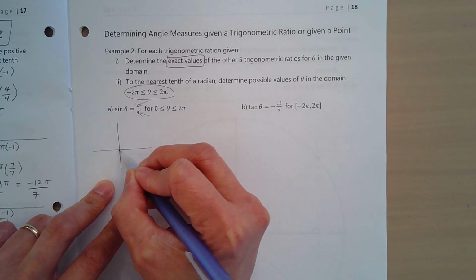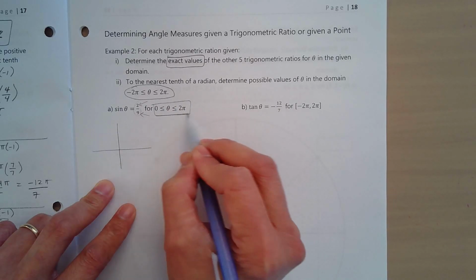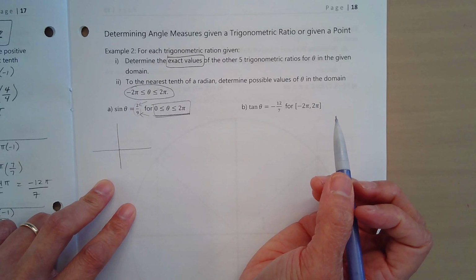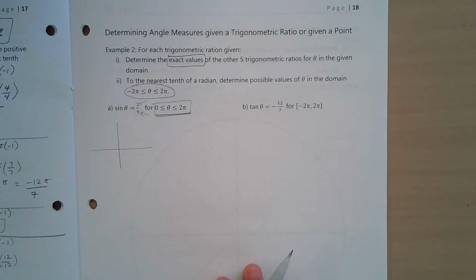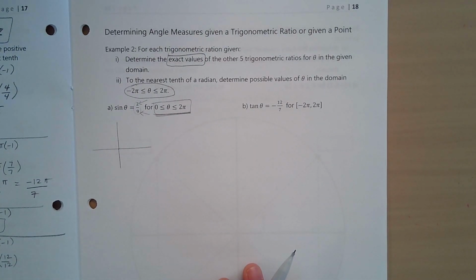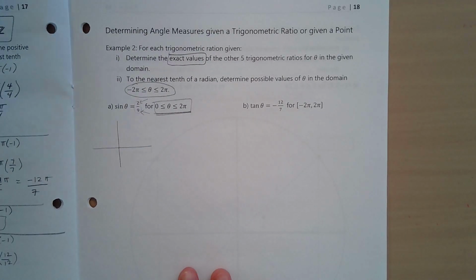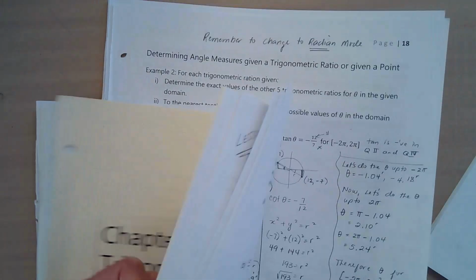Opposite, so if you get an angle, oh, here, they gave us between 0 and 2 pi. Okay, I'll deal with that later. Actually, let's go back and take a look at what we've done before, kind of refresh our memory here.